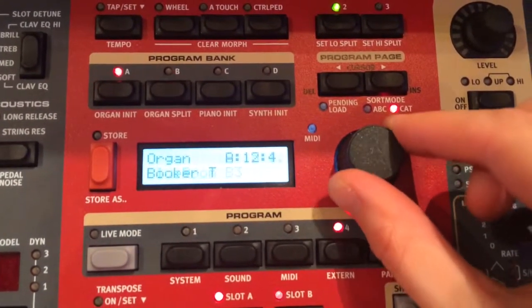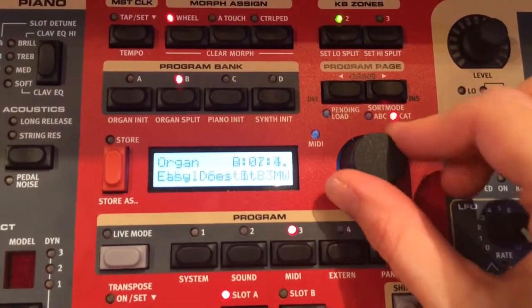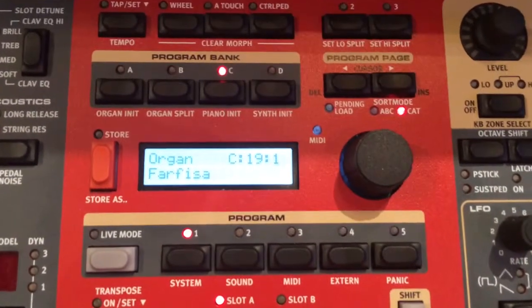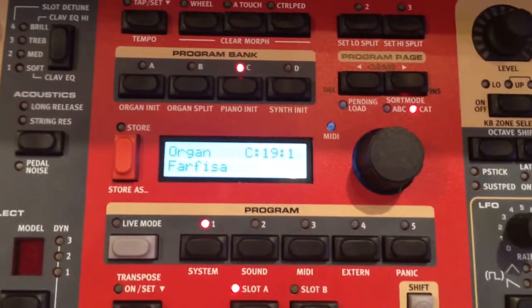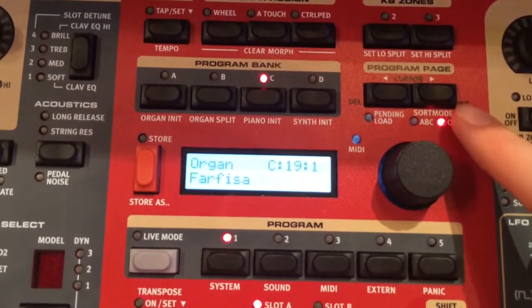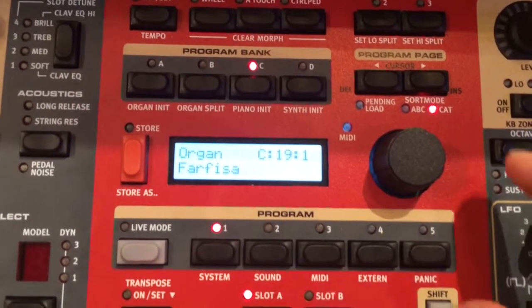Now let's say that specifically, John says, hey, you know what, one time we used an organ that was really great and it was called Booker T. Okay, so we can search alphabetically if we don't automatically know the number that we want to dial in for where that is.